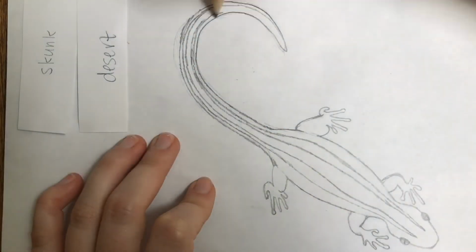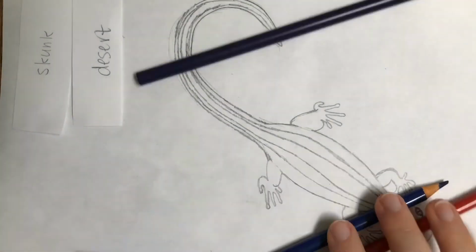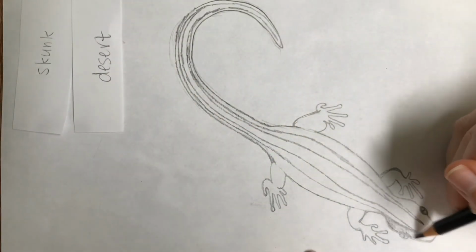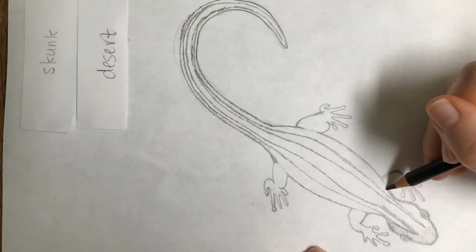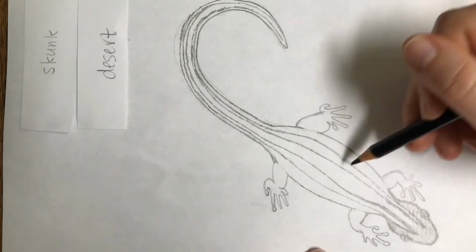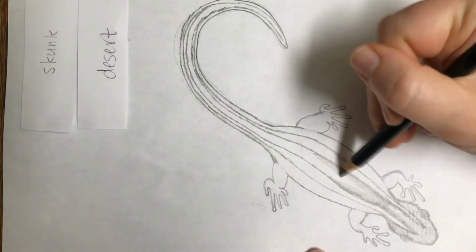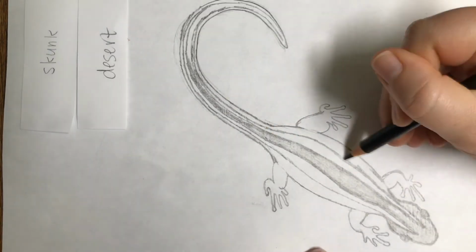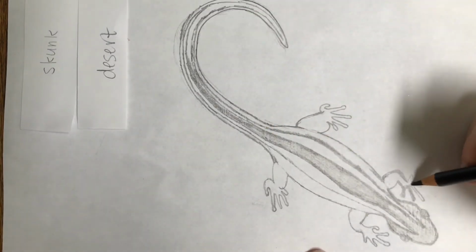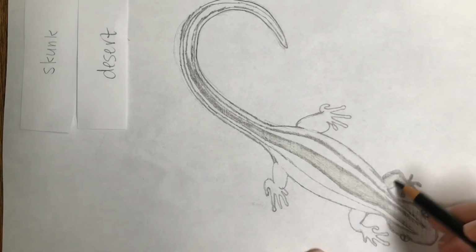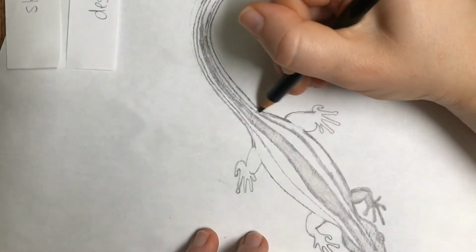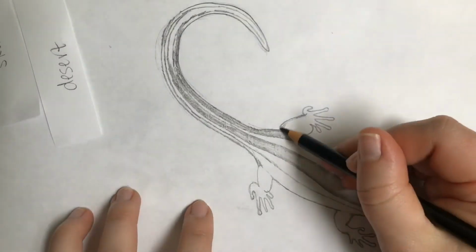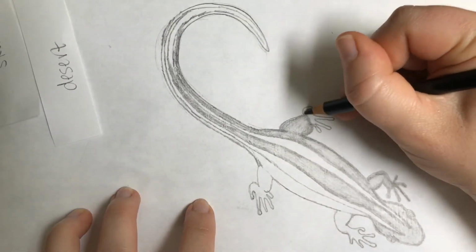First, I'm going to use a pencil to sketch my lizard. Once he is sketched out, I'm going to color him in. Because I don't have watercolor paints at home, I'm going to use colored pencils. Remember that you can use whatever materials you have: crayons, markers, watercolors, or colored pencils. I'm also going to include some green, stinky liquid to show that he's like a skunk.